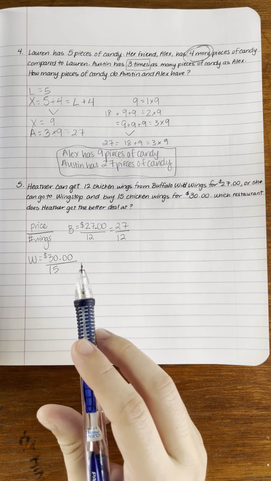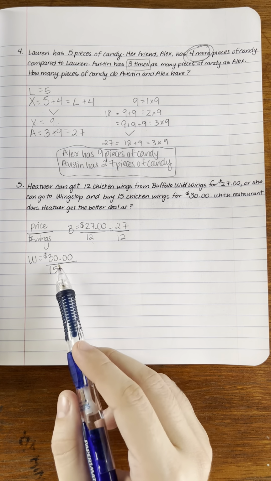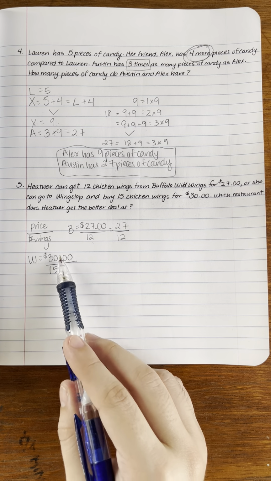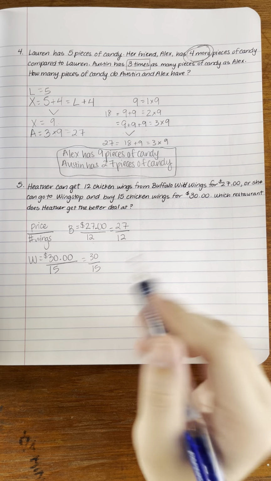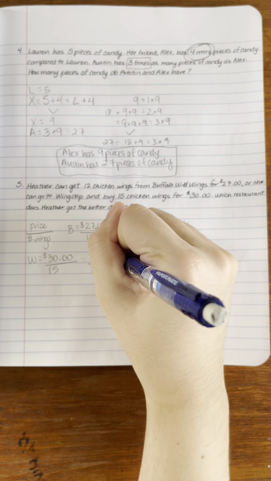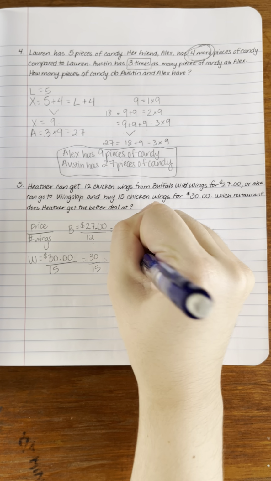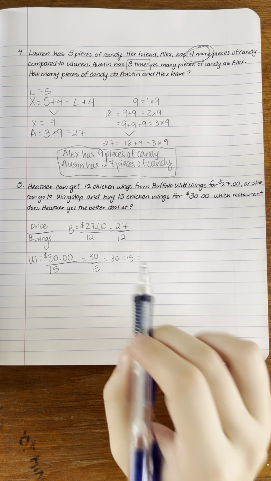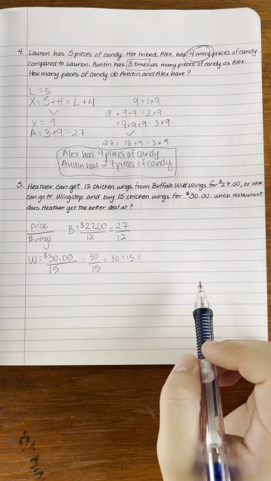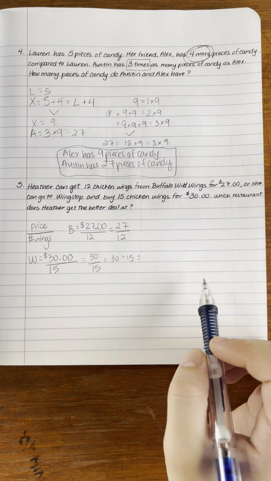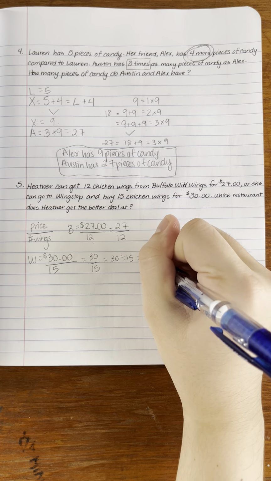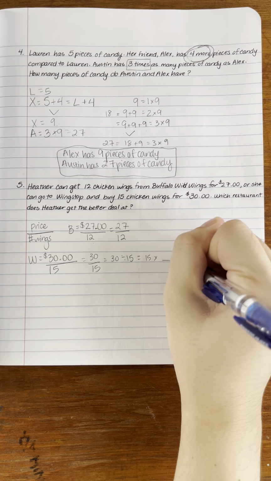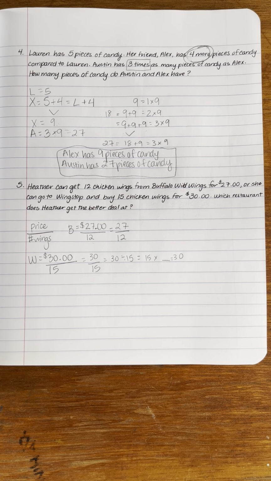So here's what I'm going to do. This will be simpler. I'm first going to divide 30 by 15, okay? So 30 over 15 is the same thing as 30 divided by 15. Remember, division and multiplication are opposite operations, so I can also reword this as 15 times what number gives me 30, okay?